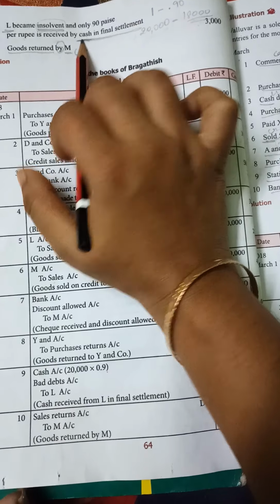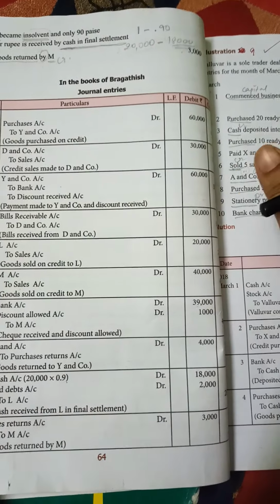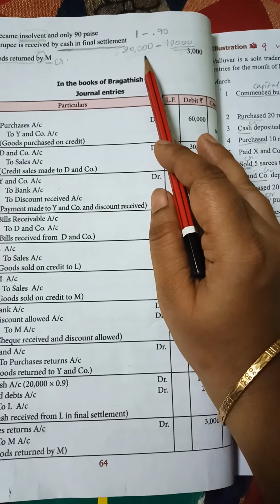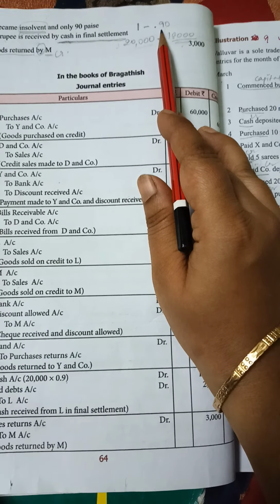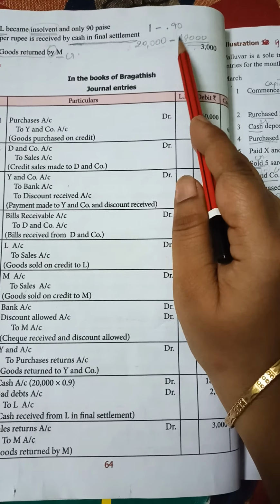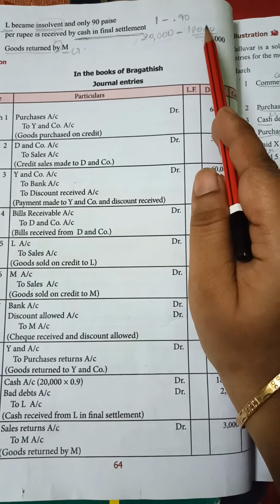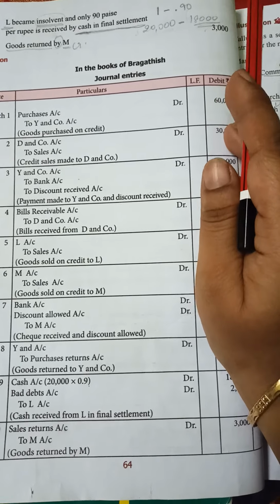So out of 1 rupee, he is going to pay only 90 paise. We sold it for 20,000, so 20,000 into 0.90 divided by 1 gives 18,000, which means you're going to receive 18,000 as cash and the remaining will be the bad debt.